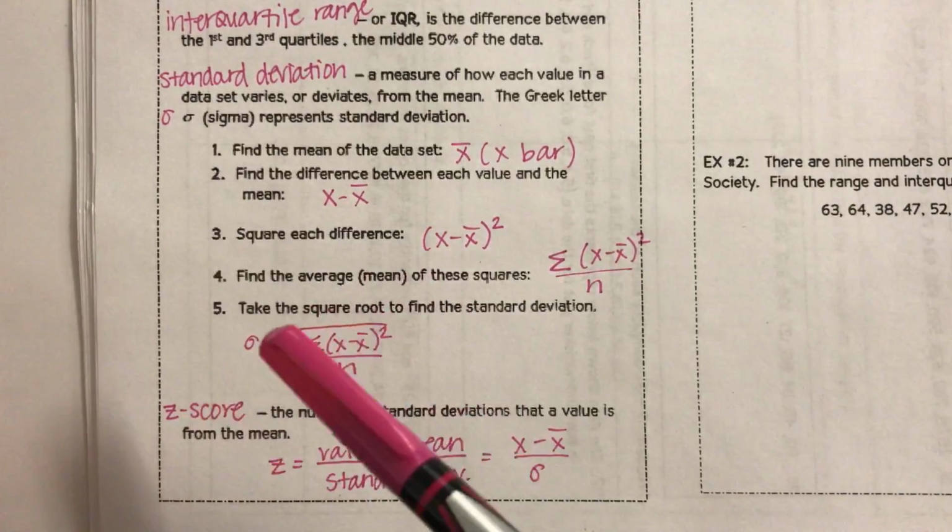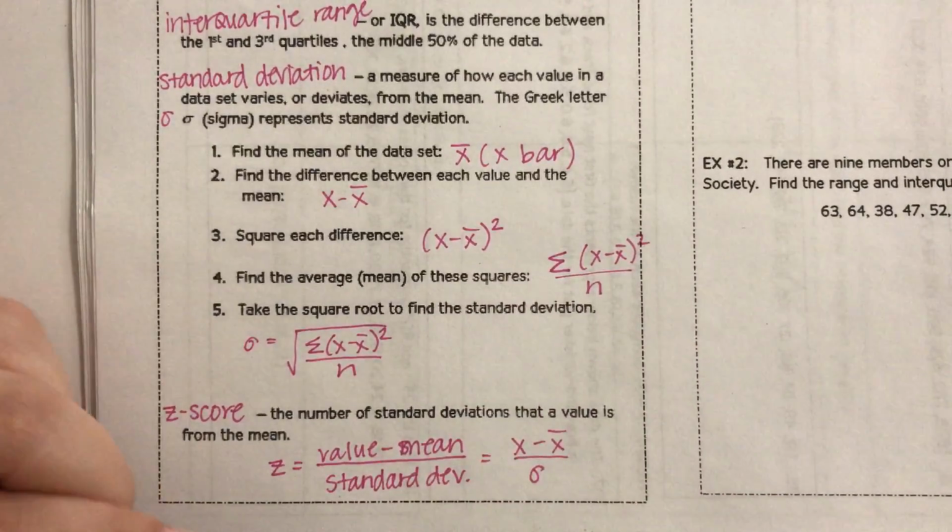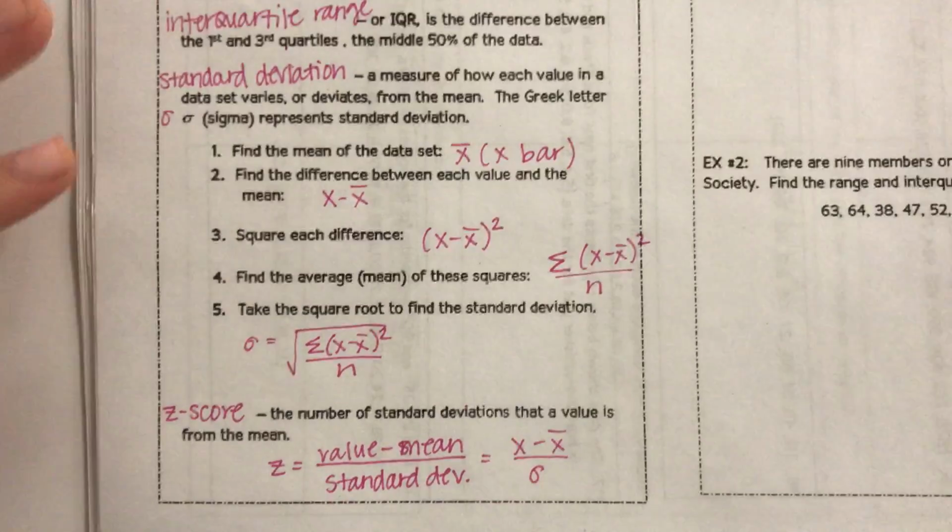So like I said, this is where it starts getting pretty formula intense. It looks complicated, but once we go through it a couple times, you'll understand it. Okay, so in the next video, I'm going to do number 1.